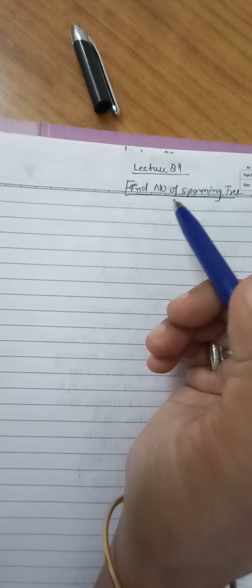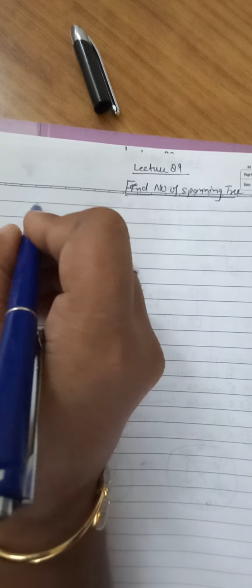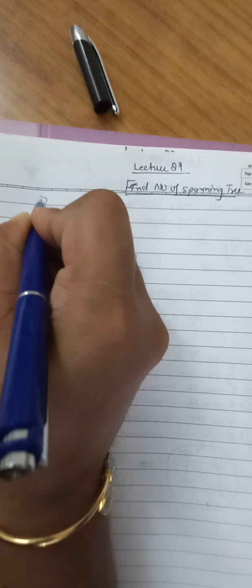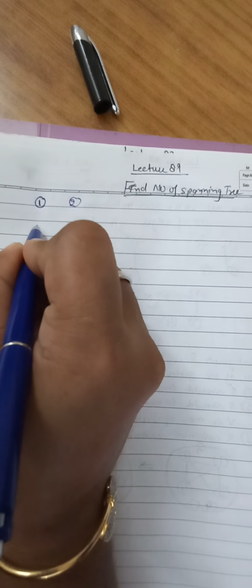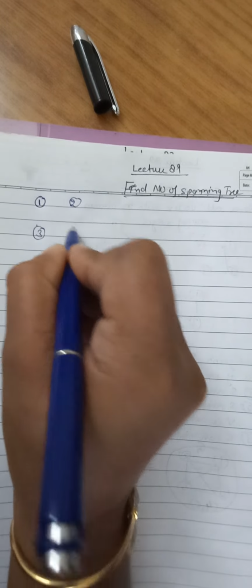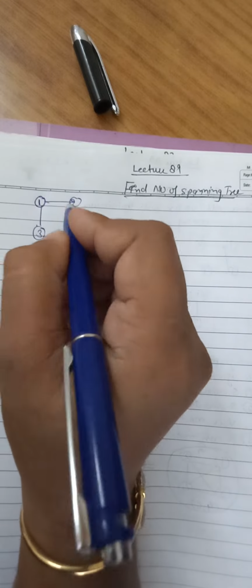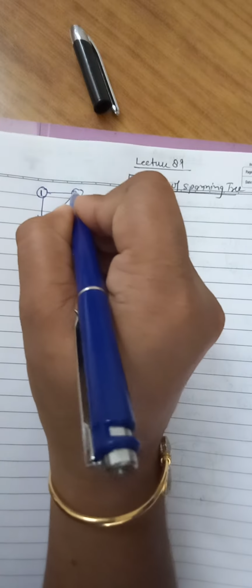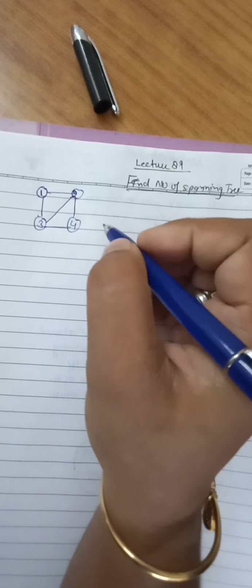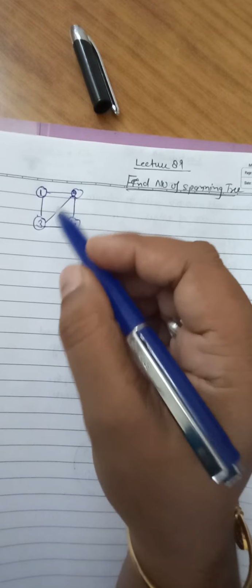Today we are going to find how many spanning trees are possible if a graph is given like this. Suppose vertices 1, 2, 3, 4. Suppose if it is like this, so from this how many spanning trees are possible? How will we calculate? Let's see how many are possible.